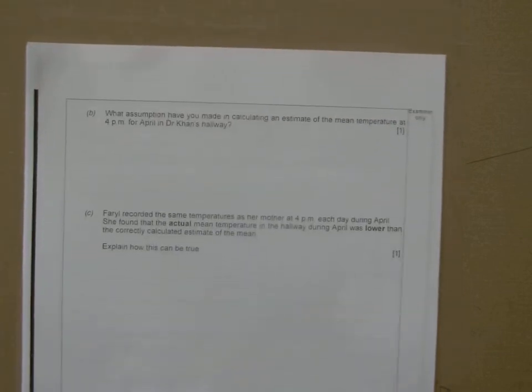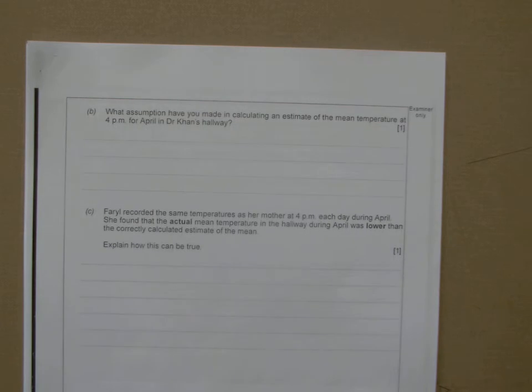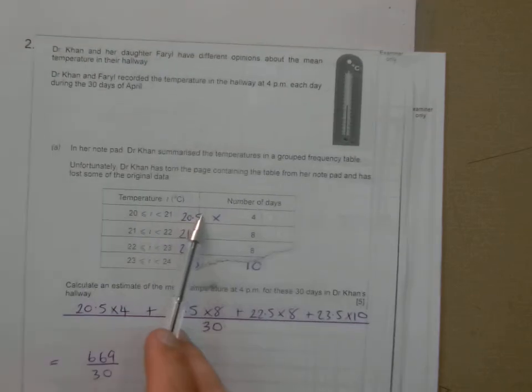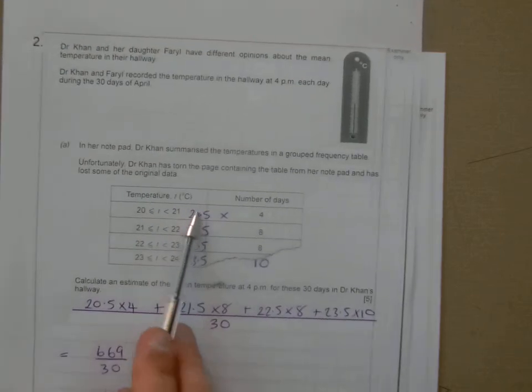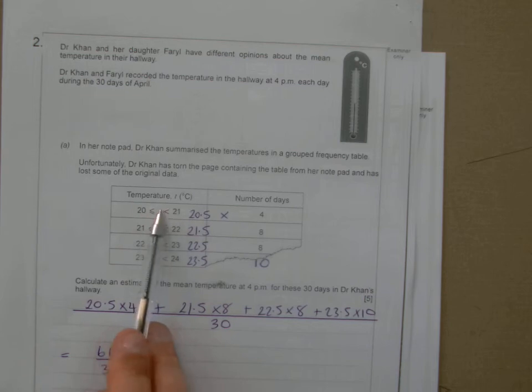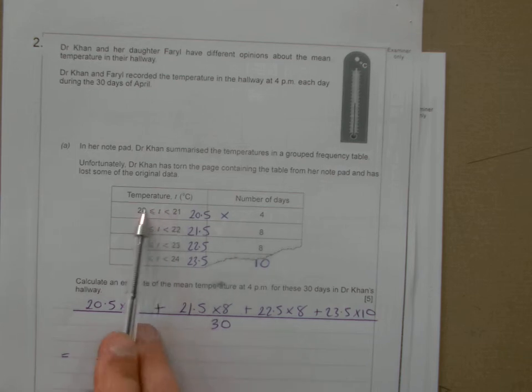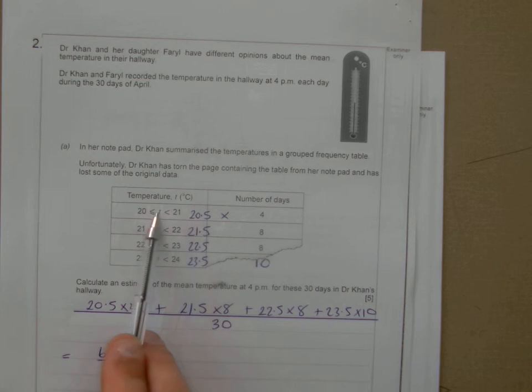Part B says, what assumption have you made in calculating an estimate of the mean temperature at 4 p.m.? Well, we assumed this temperature represents that group, and we chose it because it is the midpoint. If the temperature of those 4 days falls in that group, the midpoint, 20.5, is a pretty good estimate, but that's our assumption.